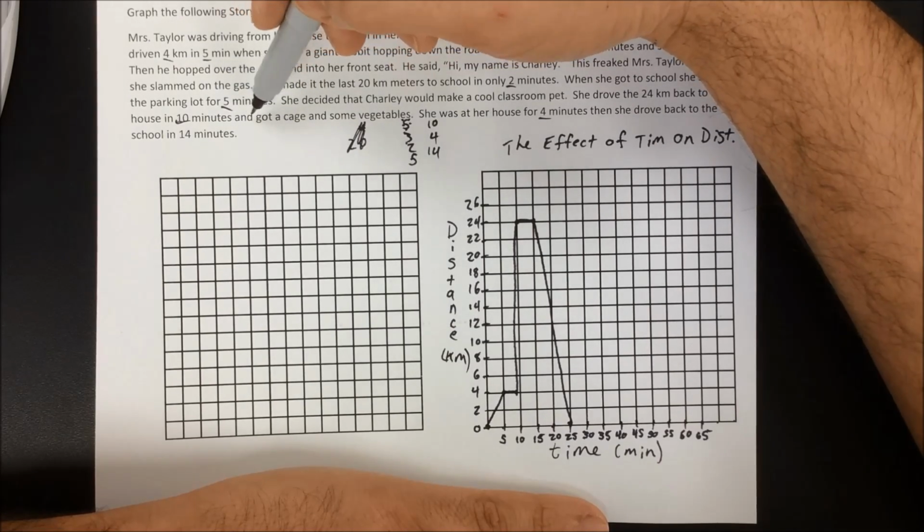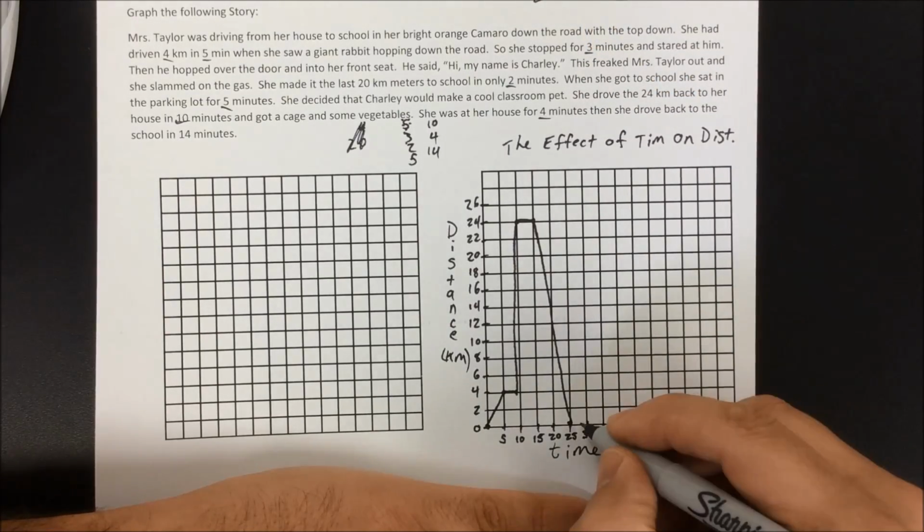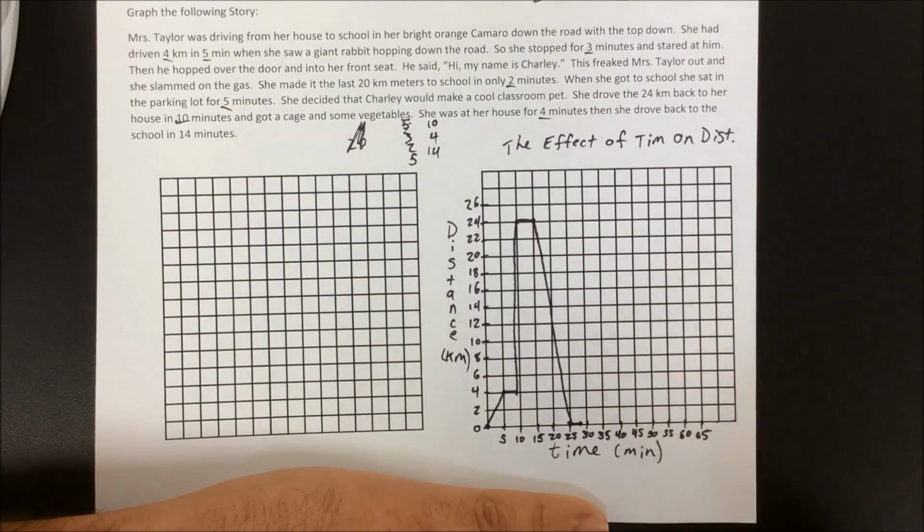Okay, 10 minutes. She got a cage and some vegetables. She went to her house for 4 minutes. So that's going to be 4 minutes, so that's going to be a little bit before 30. So right there, it's going to be a flat line.